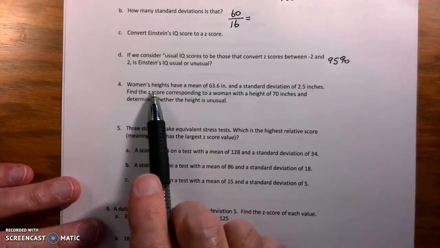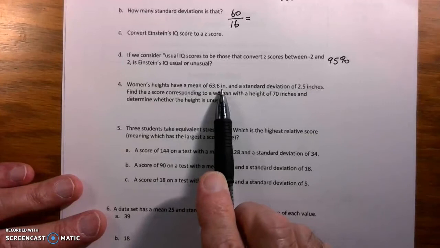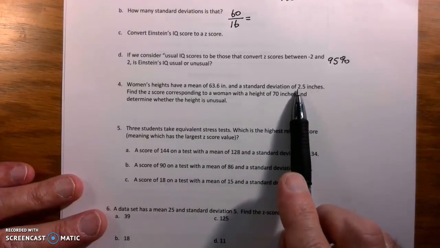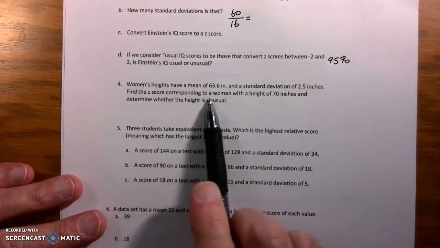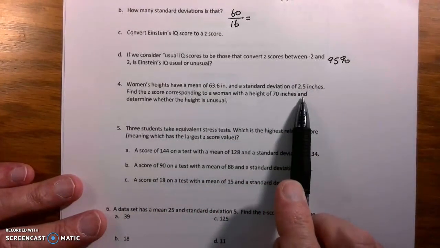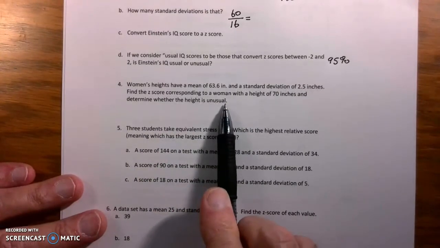Number 4. A woman's heights have a mean of 63.6 inches, standard deviation 2.5 inches. Find the z-score corresponding to a woman with a height of 70 inches and determine whether the height is unusual. It's unusual if the z-score is larger than 2 or smaller than -2.